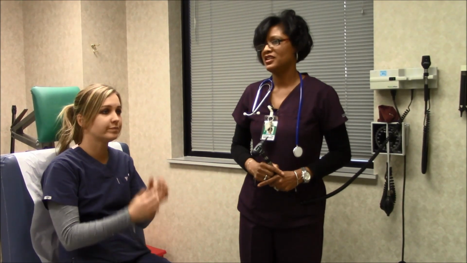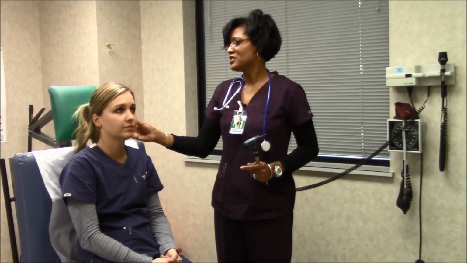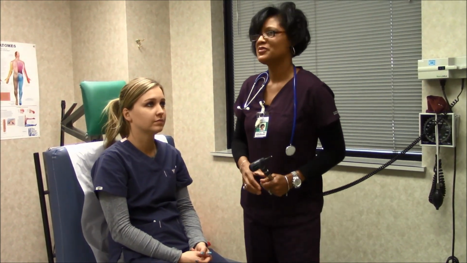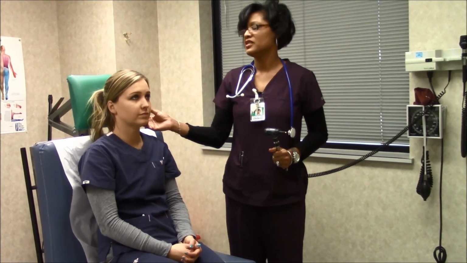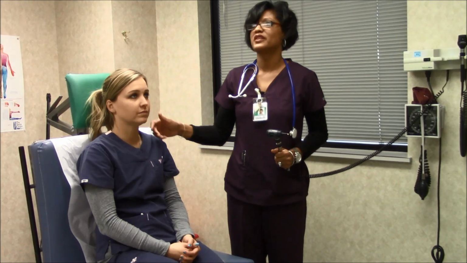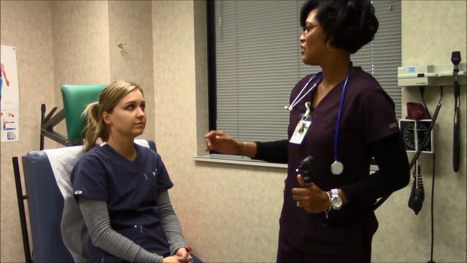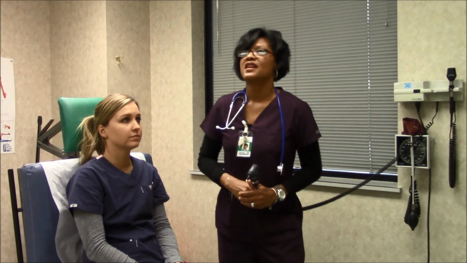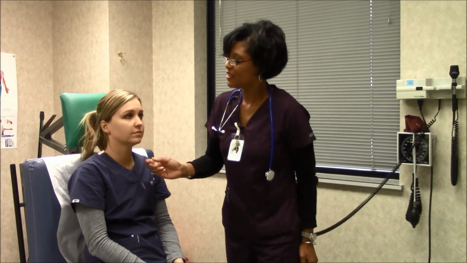Next, we're going to inspect the ears. First, we're going to inspect the auricle and the mastoid area. We're checking her ears for size and symmetry, and we're also checking for landmarks and any color. The ears should be the same color as the facial area and the neck. And we're also checking for the position of the ears, from the top of the ears to the tip of the nose. And then we're checking for any deformities or lesions, and Kristen doesn't have any.